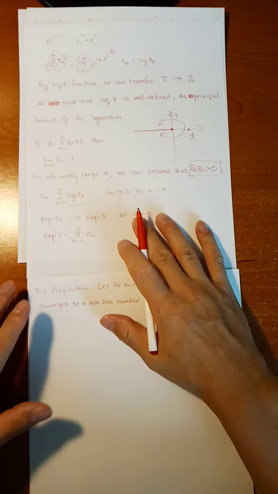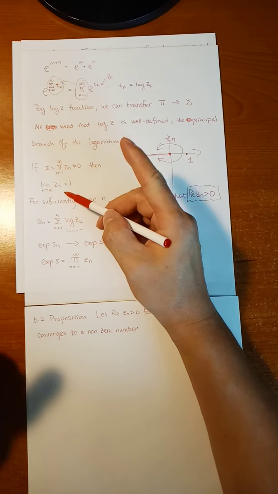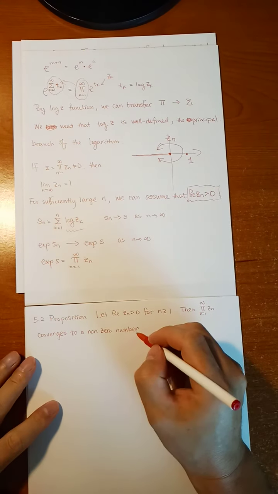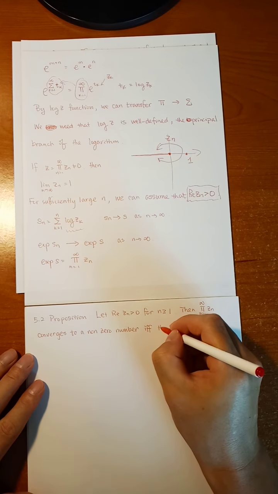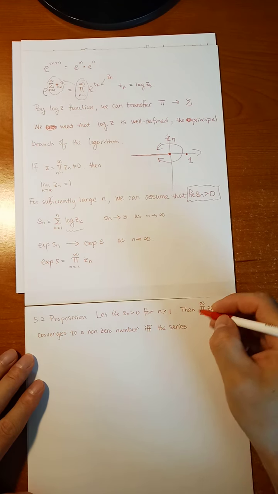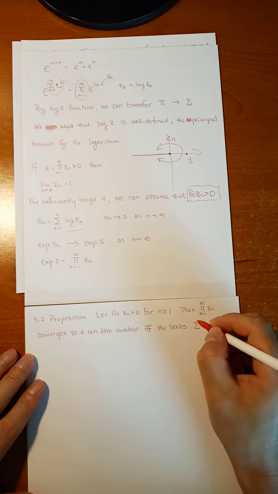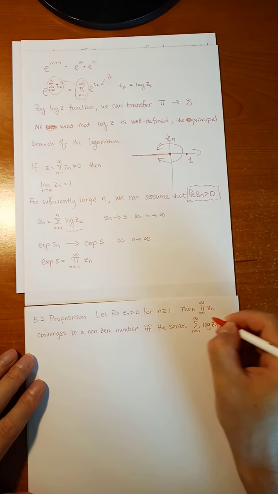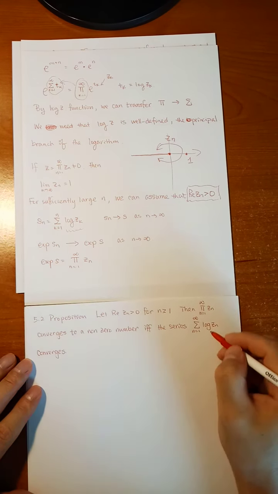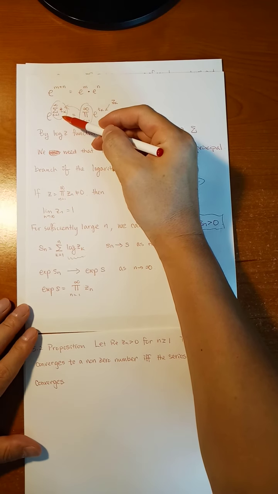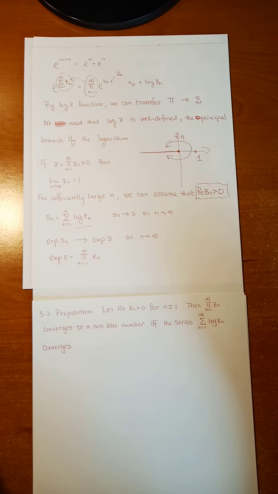We need this non-zero number because then you have the limit of Zn converging to 1. It converges to a non-zero number if and only if the series sigma of the natural log of Zn, n from 1 to infinity, converges. This series happens to be the exponent of the exponential function, right?